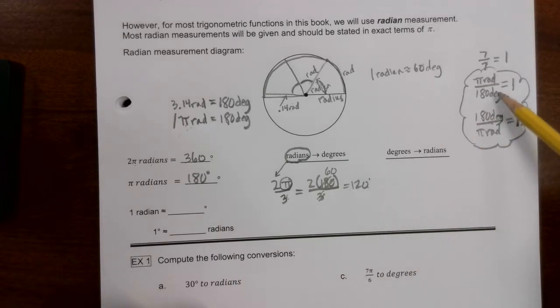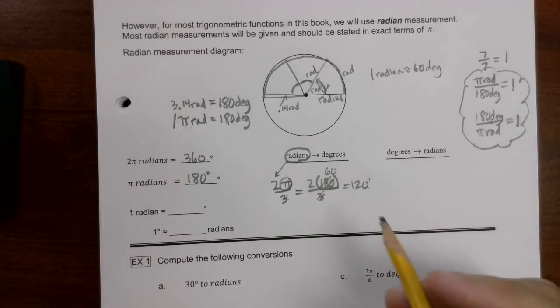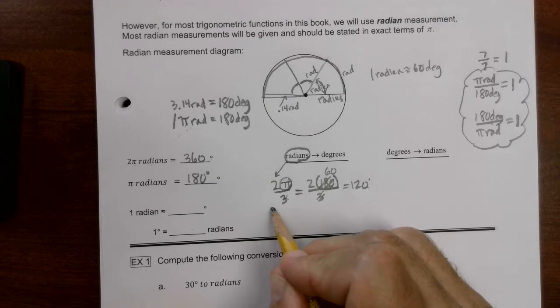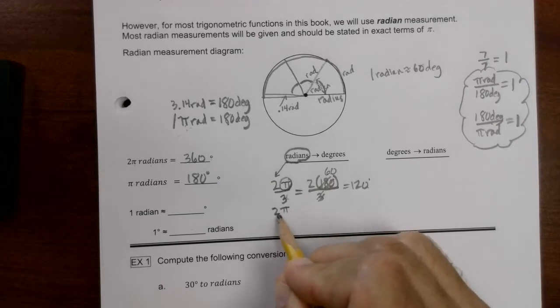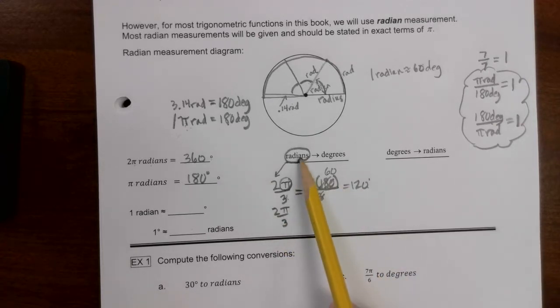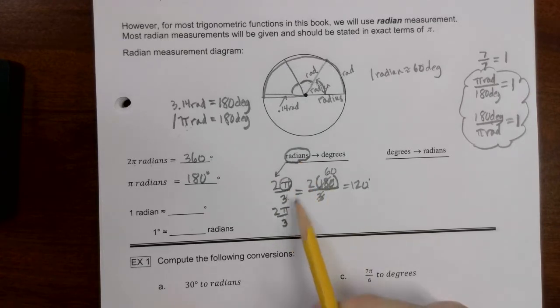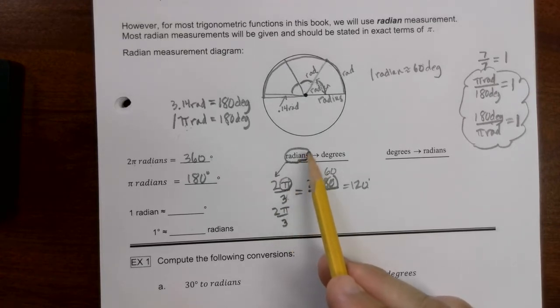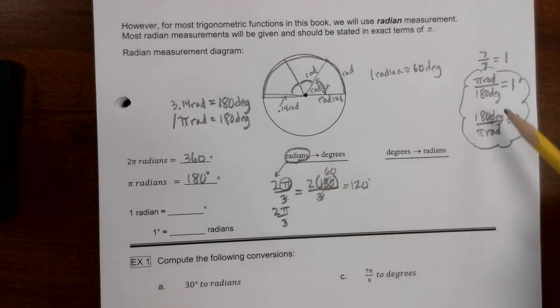But I'm going to use these little rascals over here for a third technique. I'm going to take this 2 pi over 3 radians, because that's what we have, and I'm going to get rid of the radians, and all I want is degrees left. So I'm going to pick whichever one has radians in the denominator. That's this one.